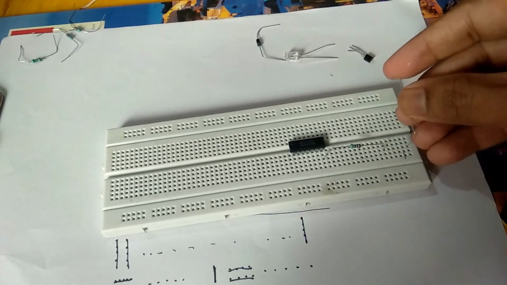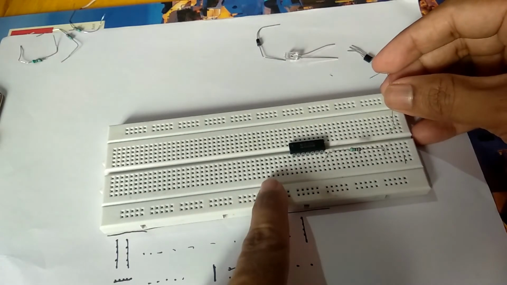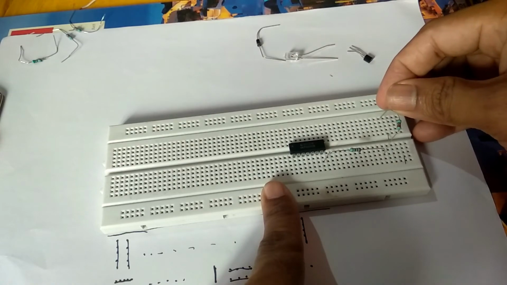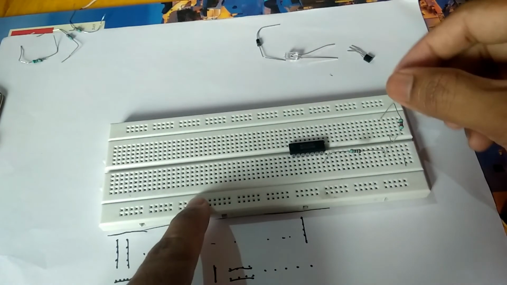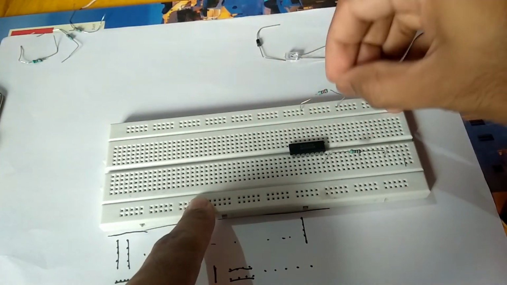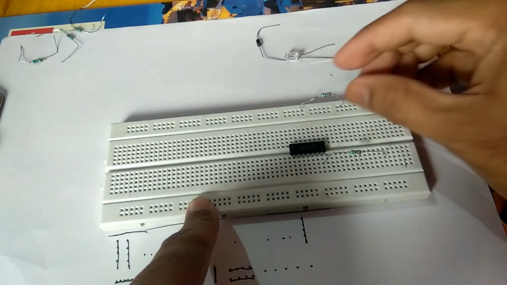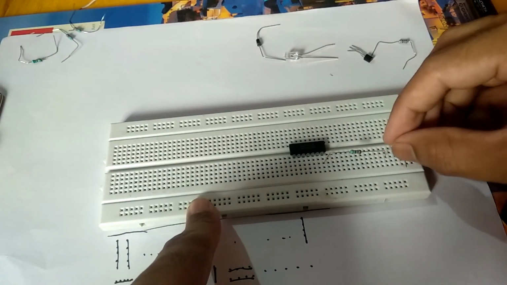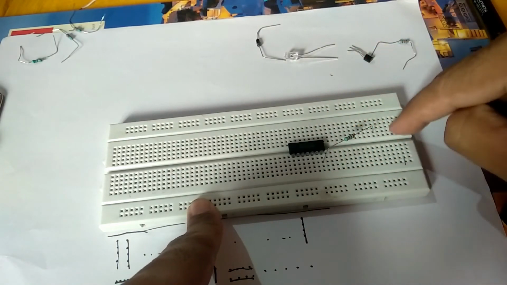However, if you connect two terminals of the resistor in one column, then both terminals of the resistor will be short circuited. Similarly, if you connect in a horizontally short circuited path, again both terminals will be short circuited. However, if you want to place it in the upper section, connect to the upper section.